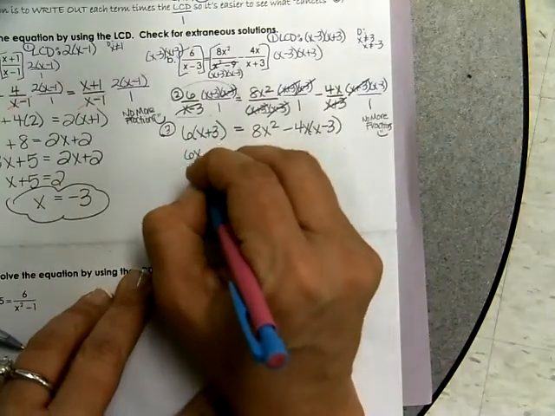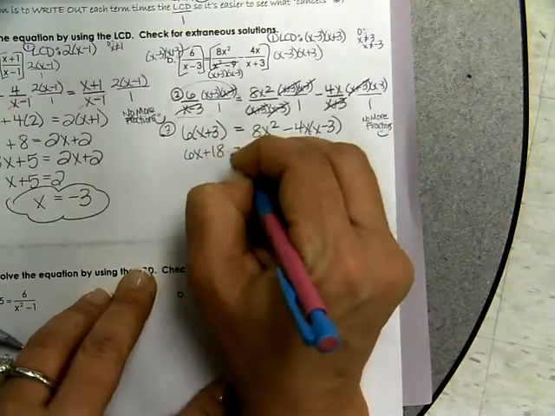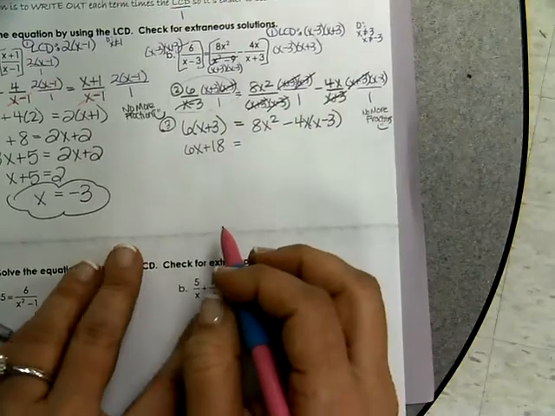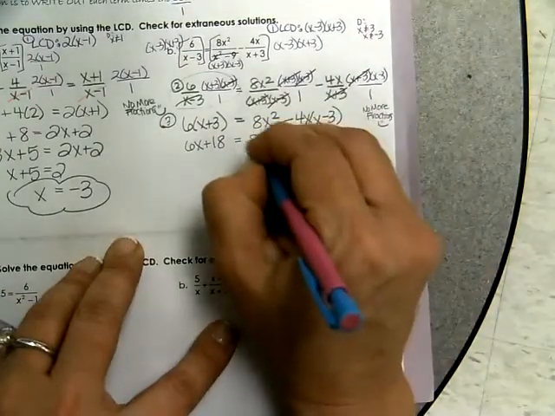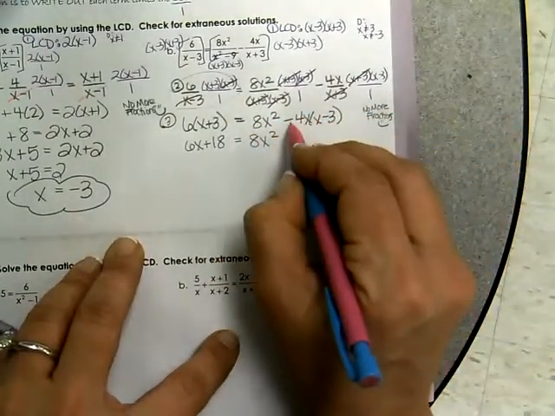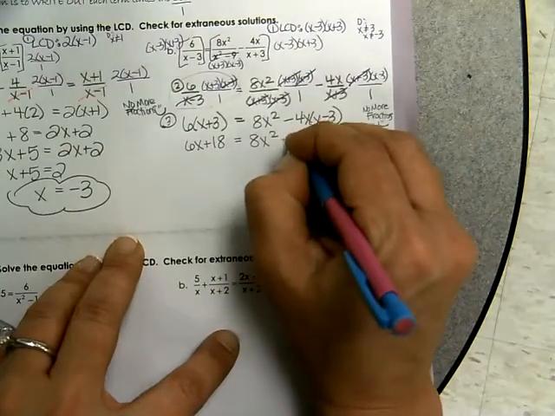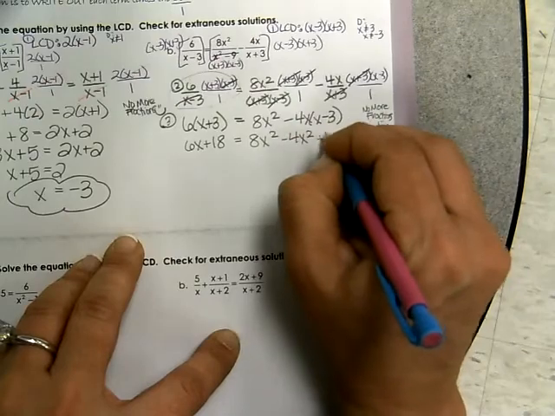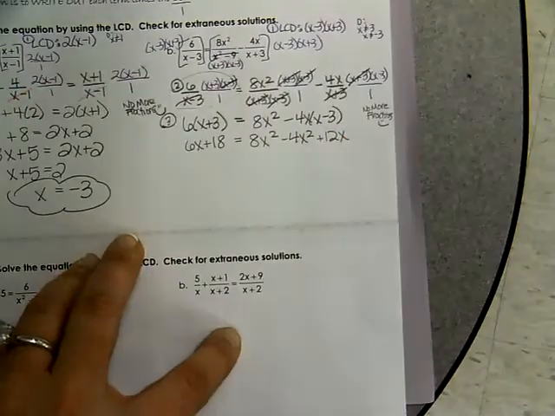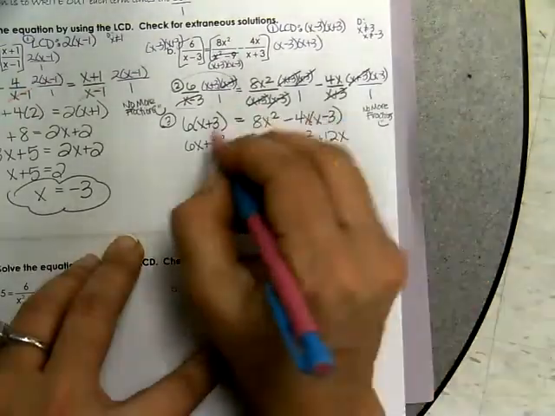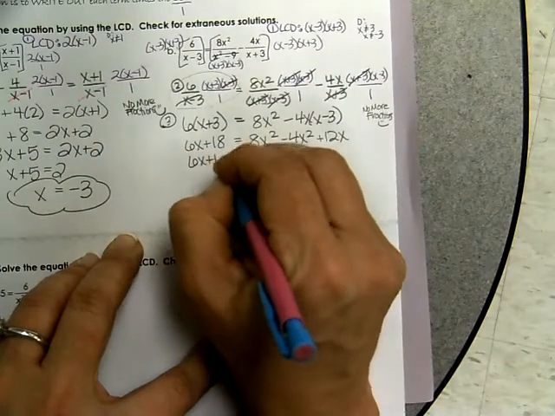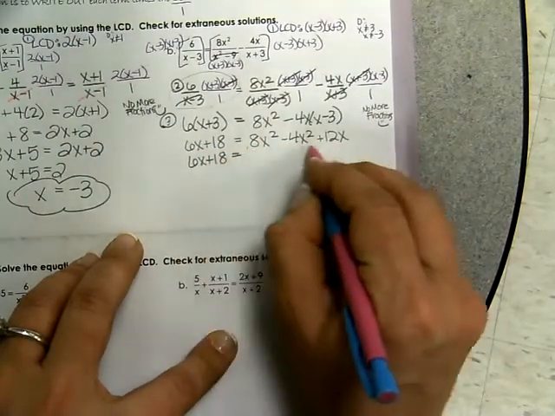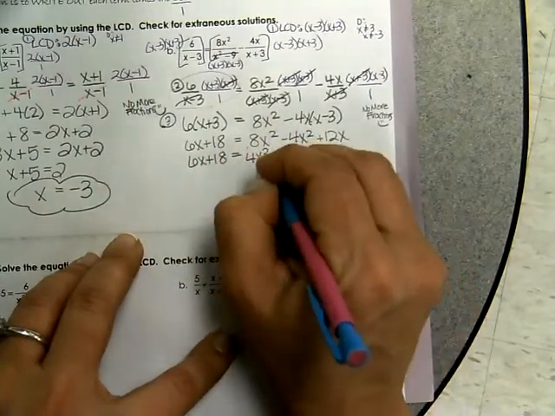So we're going to distribute. I'll get 6x plus 18 equals 8x squared. Negative 4x times x is negative 4x squared. Negative 4x times negative 3 is positive 12x. So I can combine my like terms of x squared here.